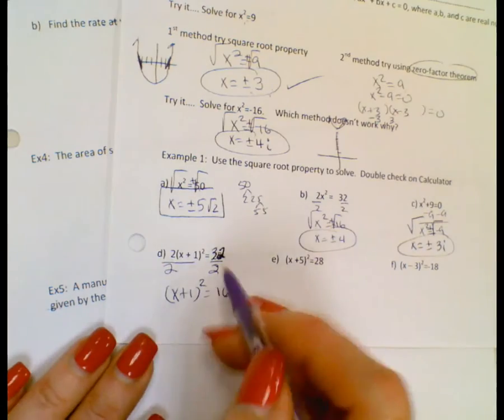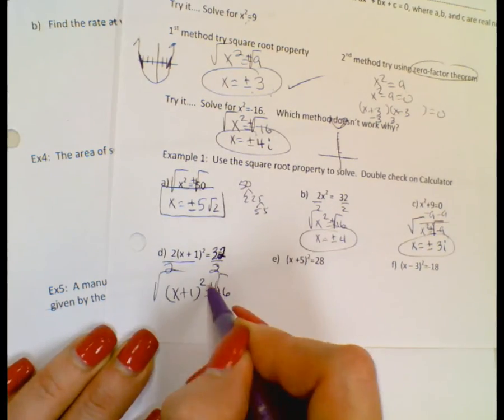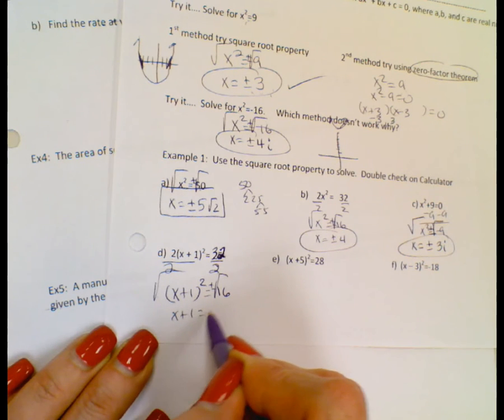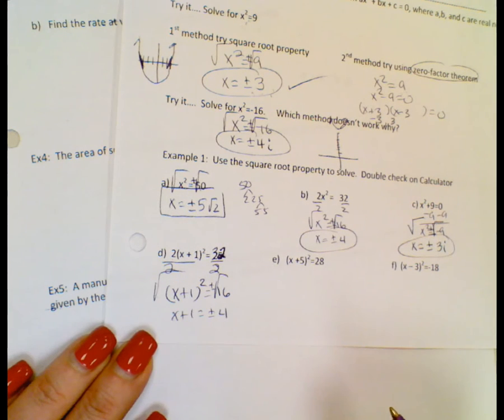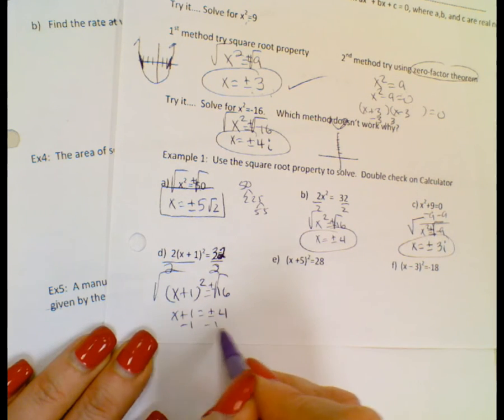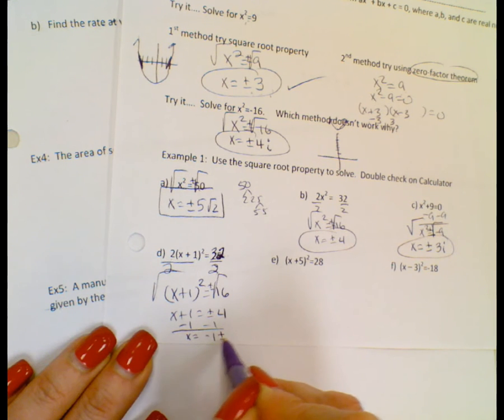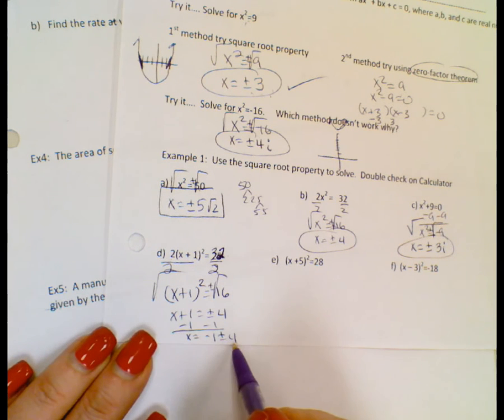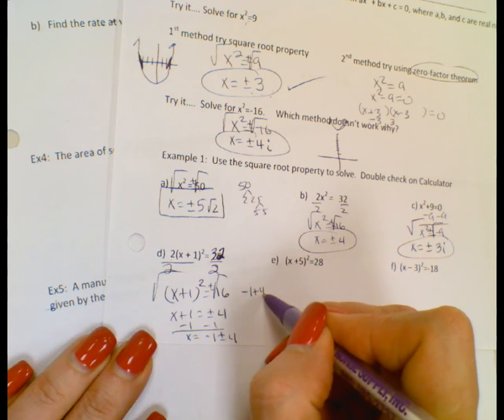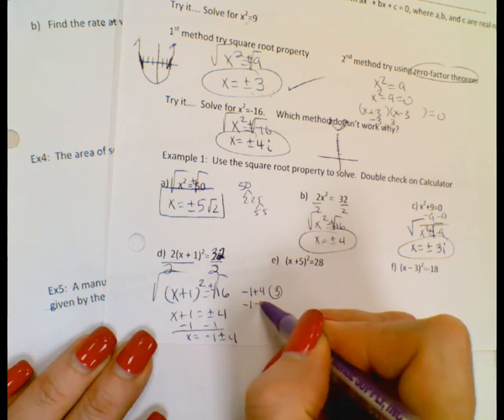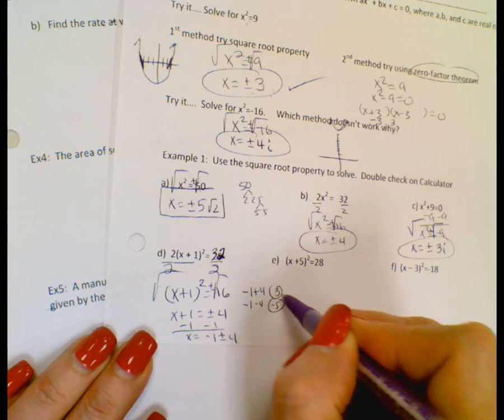So now we have this. To get rid of a square, we're going to square root both sides. So x plus 1 equals plus or minus 4. Then you're going to subtract 1 from both sides to get this. If this 4 does not contain a radical or an i, you're going to split the plus or minus up and get -1 plus 4, which is 3, and -1 minus 4, which is -5. And these are your two answers.